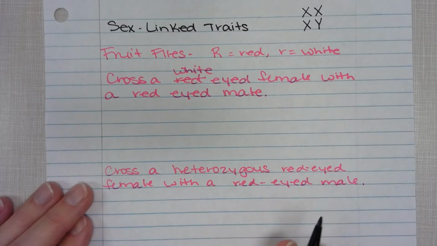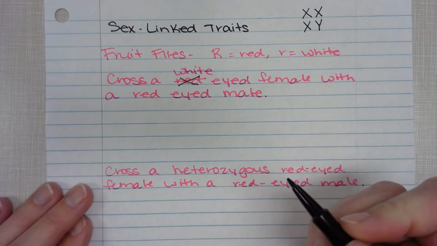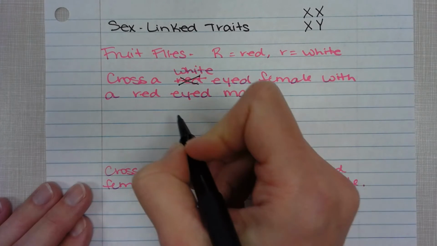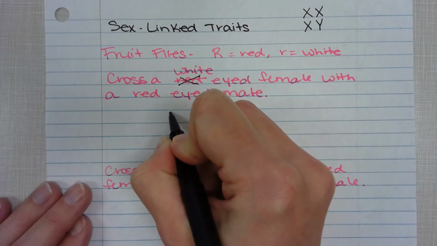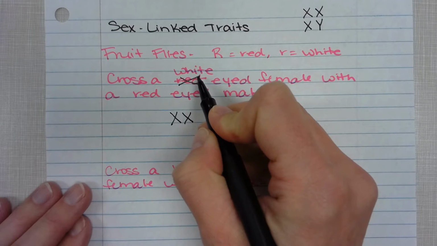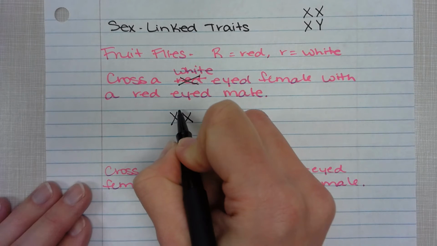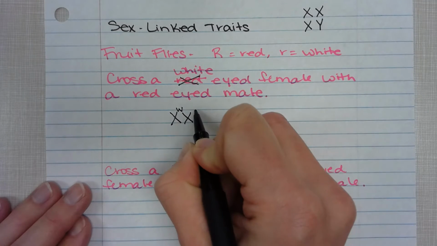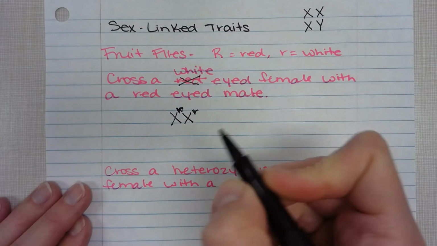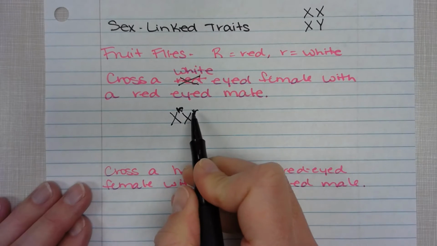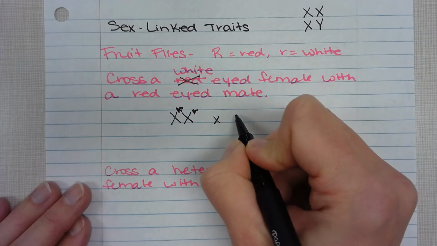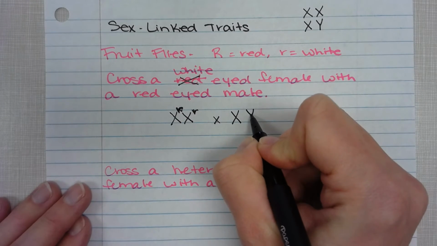So it says cross a white-eyed female with a red-eyed male. So white-eyed female. So females, again, XX. White eye, white is recessive, so both of her X's have to have a little r. Little r. White eye, recessive, female. Crossed with a red-eyed male. So male is X, Y.